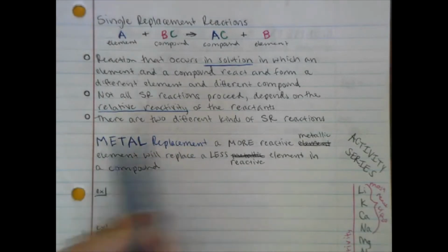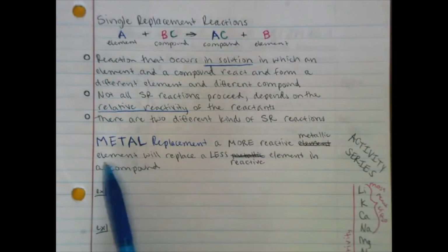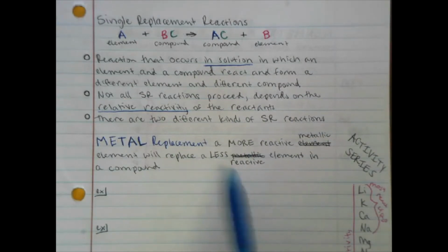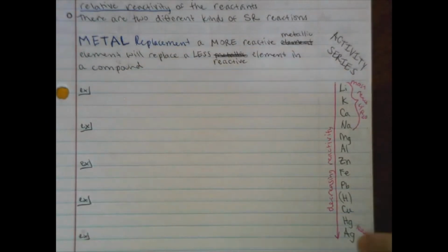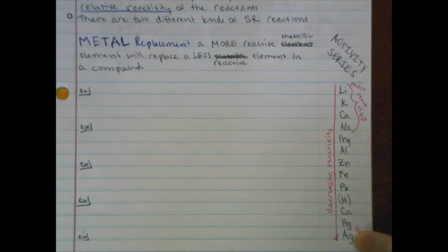In a metal replacement reaction, if you have an element that is more reactive than the element that's in a compound, that reaction will proceed. Okay, now that was just an atrocious way of explaining that, so let me segue over here. This is the activity series of metals. This is not a comprehensive list by any means. There are a ton more metals on the periodic table than just these, however many there are. But this is a good representation, and it gets the point across. It is a list descending in the amount of reactivity of these particular metals.